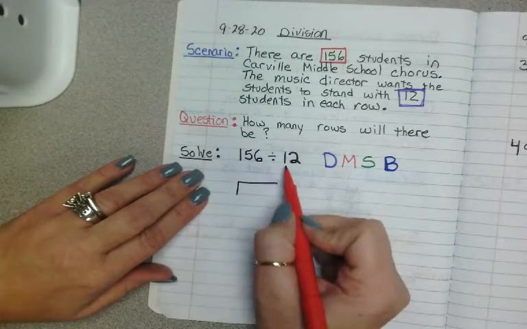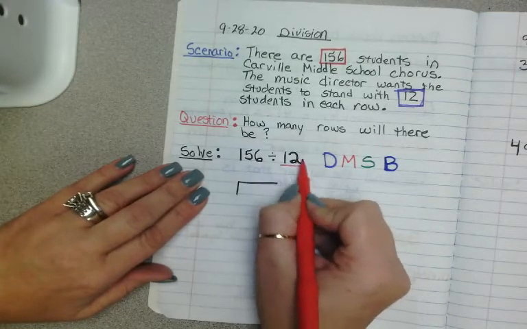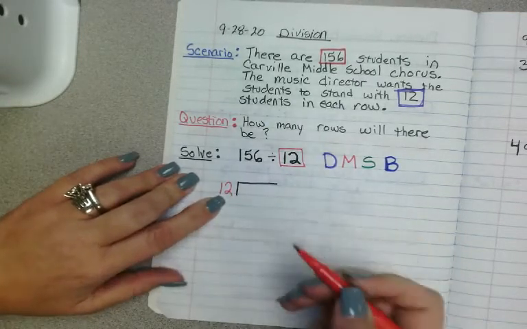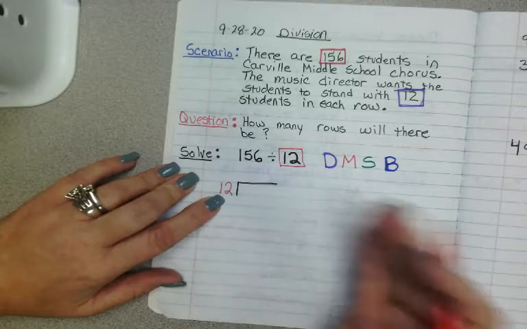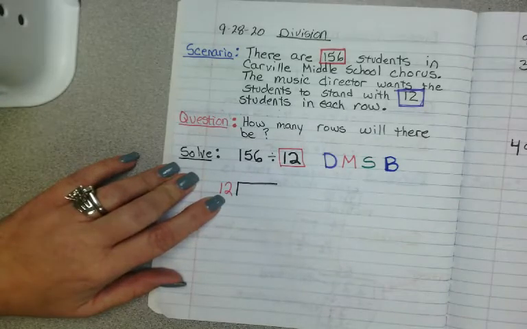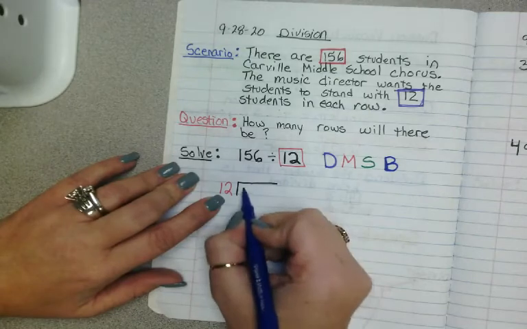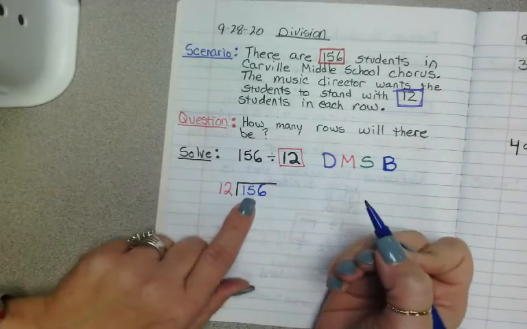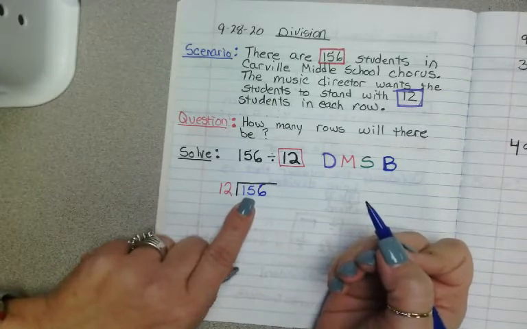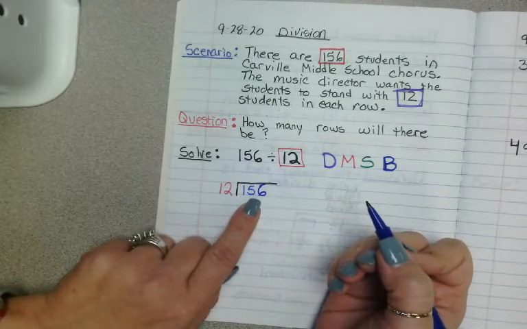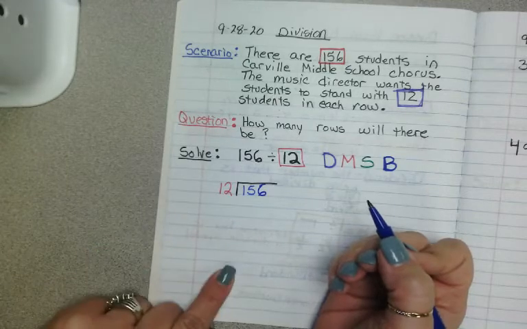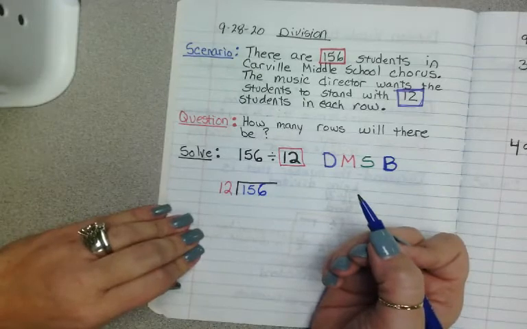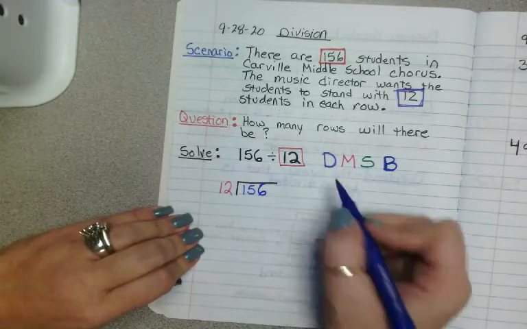The word divisor is applied to 12. 12 is our divisor, the number that's actually doing the dividing. 156 is the dividend. We're going to repeatedly subtract 12 from 156 until we've placed all the kids. We could solve it that way, but it's not the most efficient way. So I'm just going to go down my checklist.